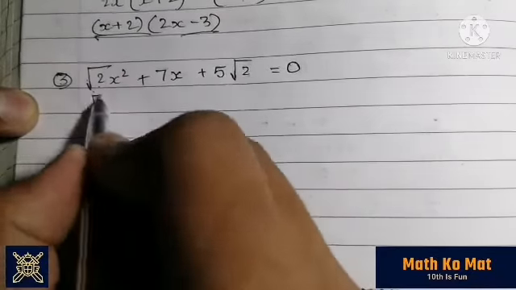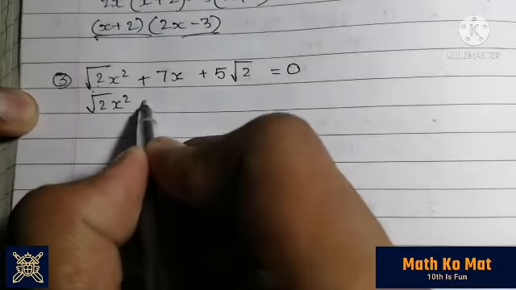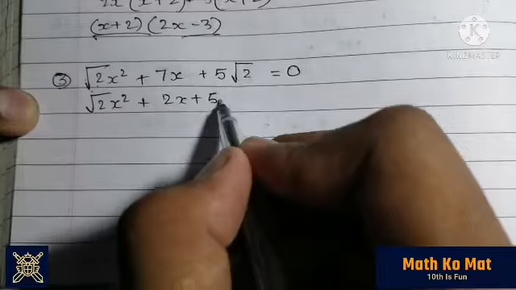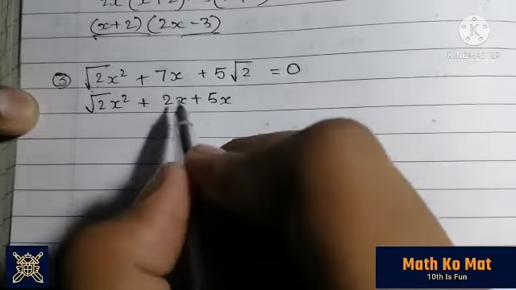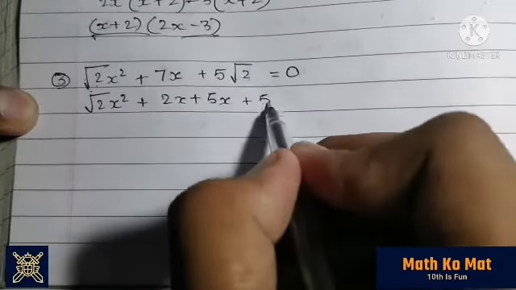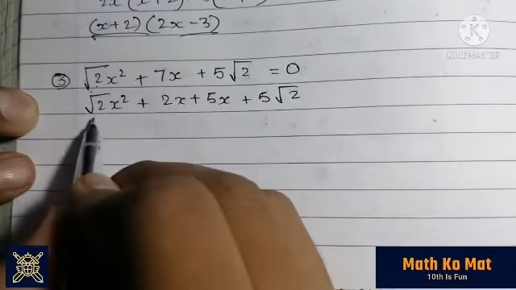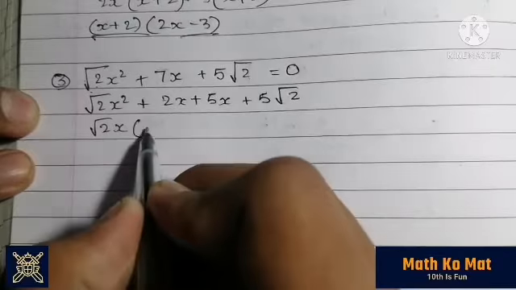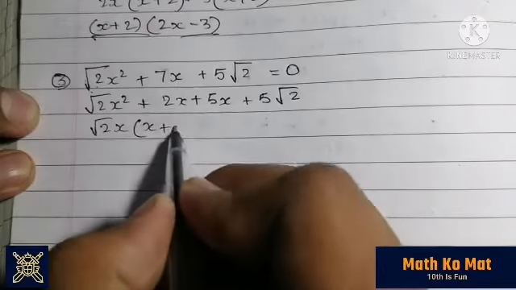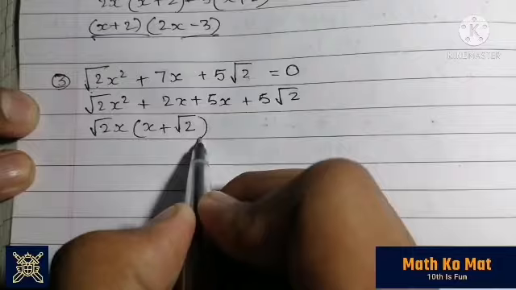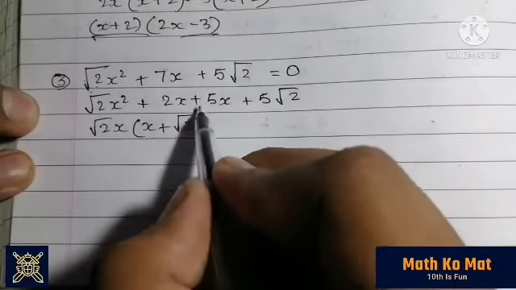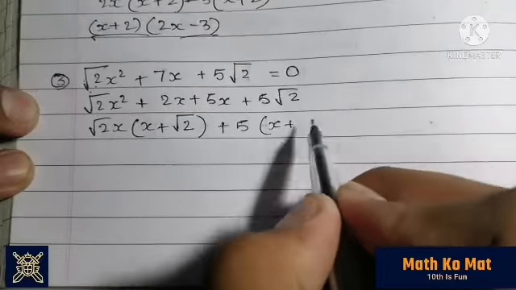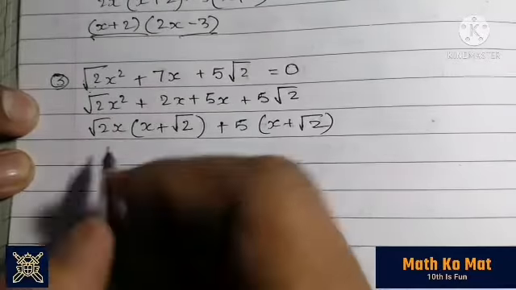So you can write root 2 x square plus 2x plus 5x, since 7x is 2x plus 5x, 2 plus 5 is 7. So root 2 x square plus 2x plus 5x plus 5 root 2. Now as you can see here, you can take root 2x common. So you are left with x plus root 2. Here you can take out 5 as common. So plus 5 into x plus root 2. Now take this x plus root 2 common.